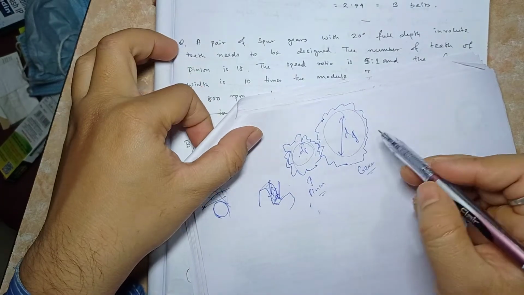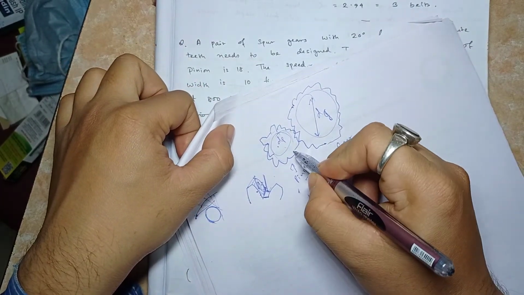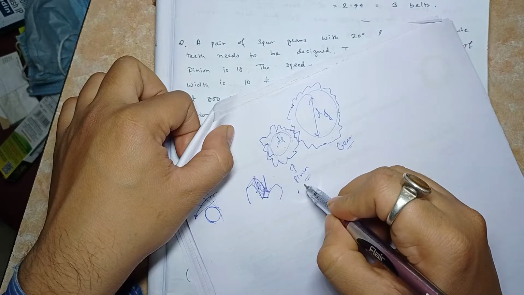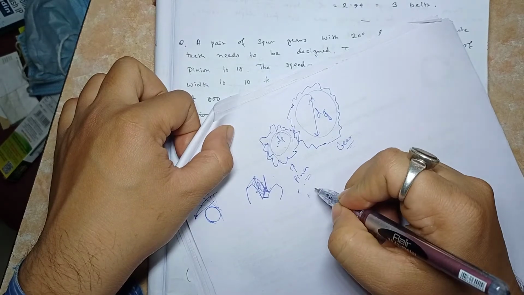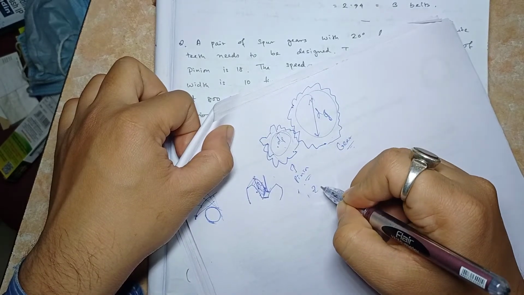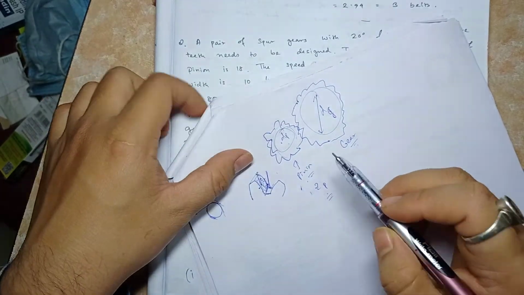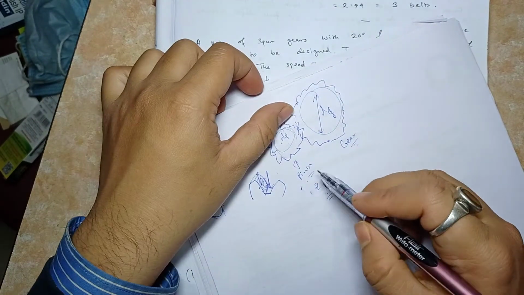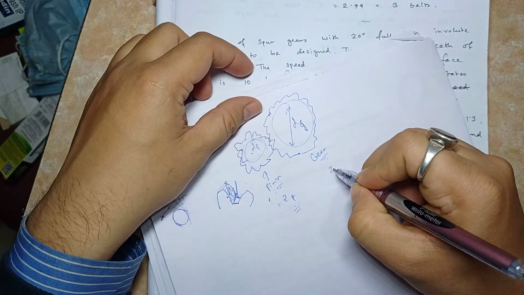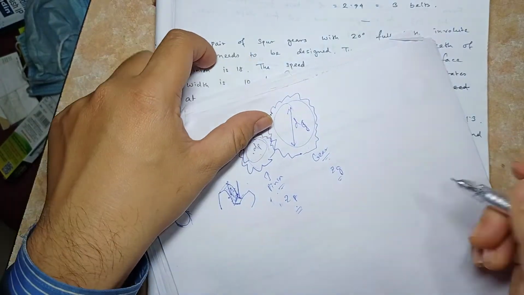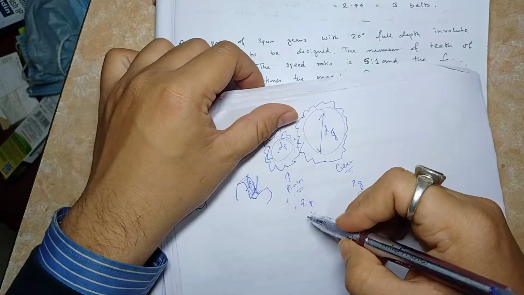Since the pinion is smaller, it will have fewer teeth than the gear, so we write zp for the number of teeth in the pinion, and zg for the number of teeth in the gear.